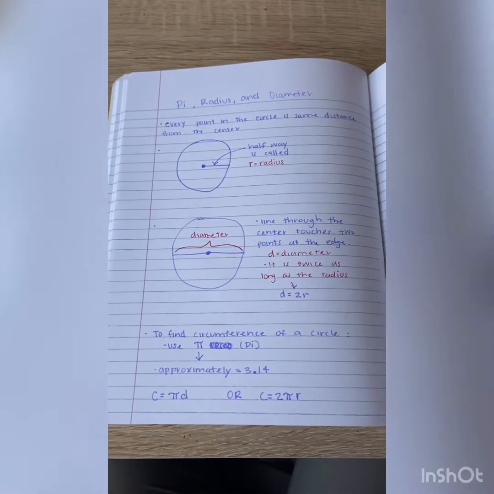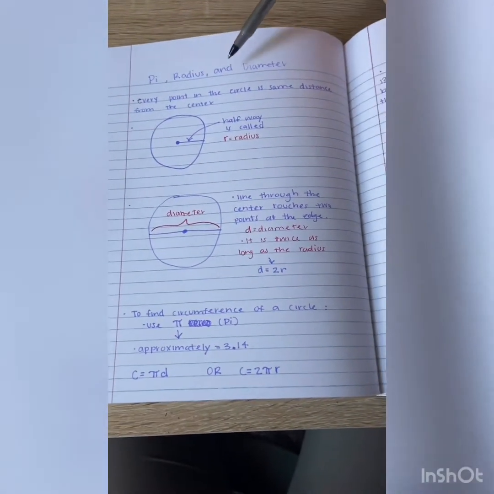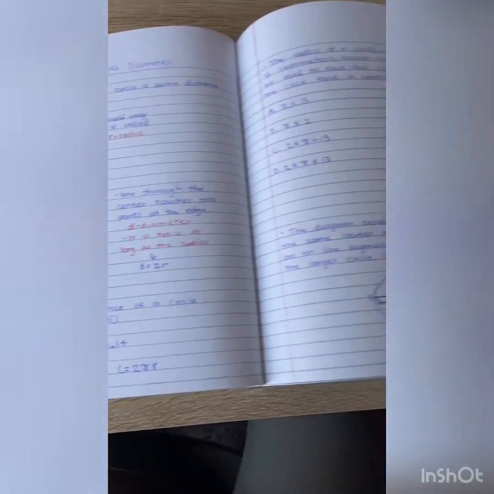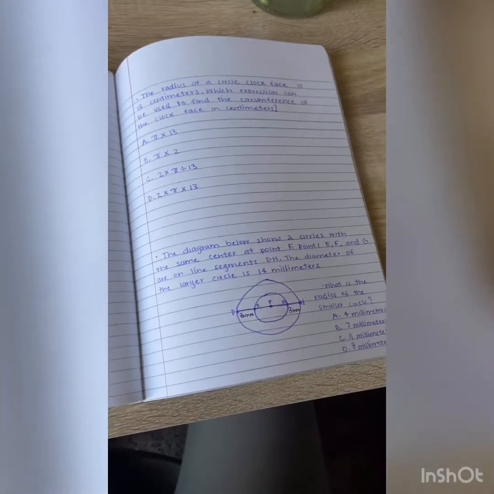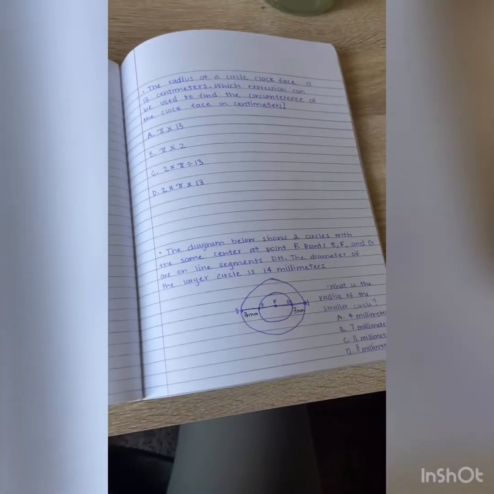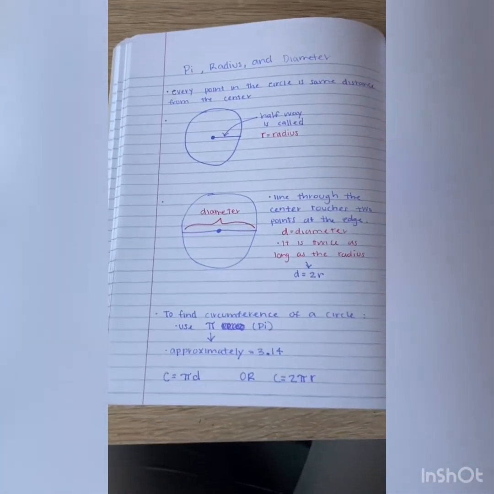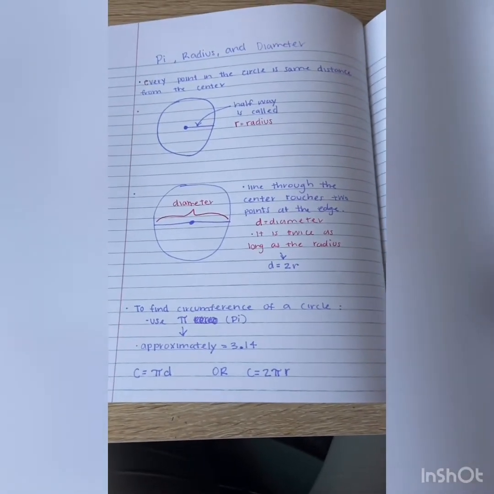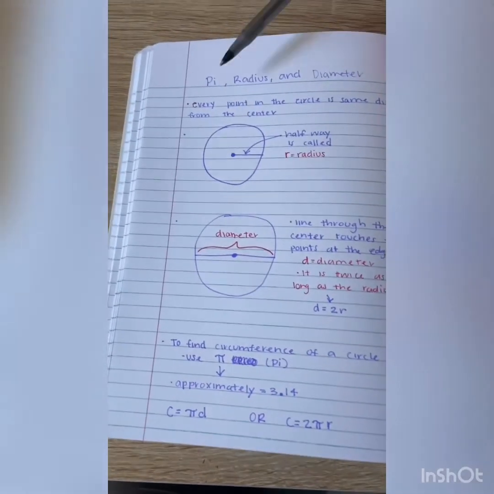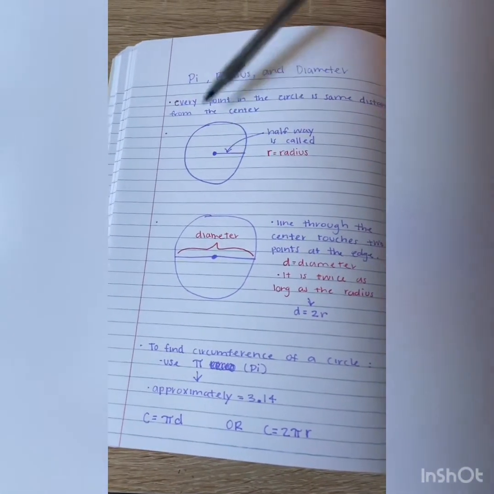Good morning, class. Today we are going to be learning about pi, radius, and diameter, along with two practice problems to help us better understand the relationship between the radius and the diameter of a circle. To start off, we have already reviewed circles when we were reviewing shapes, but now we're going to be going more in depth. To get us started, we're first going to talk about the radius.